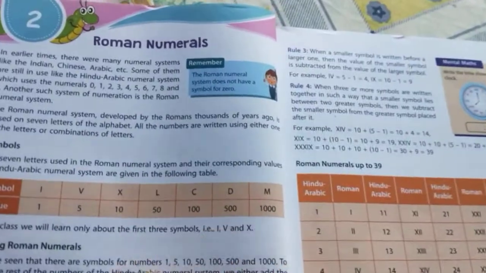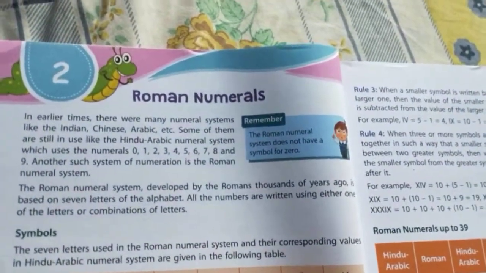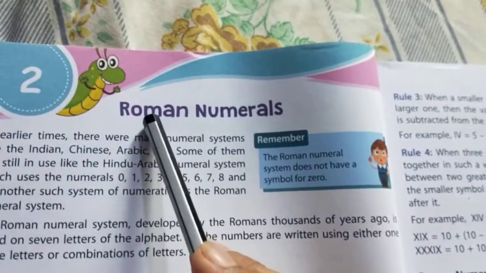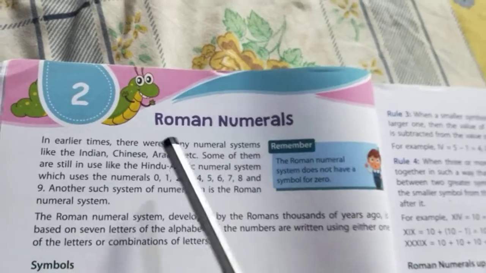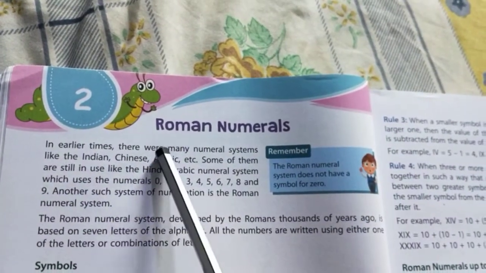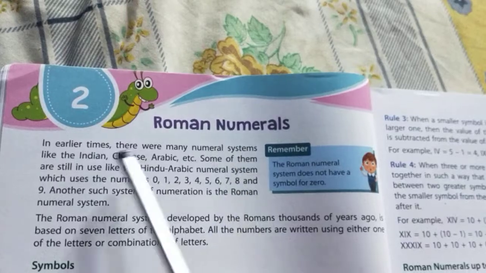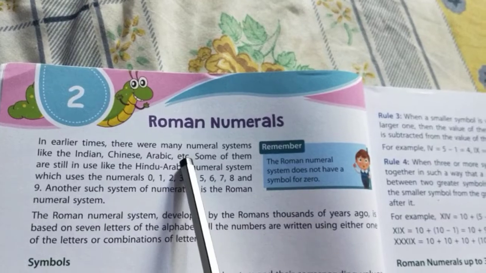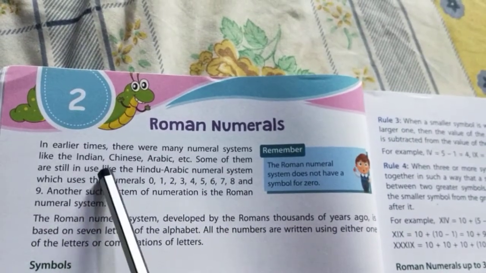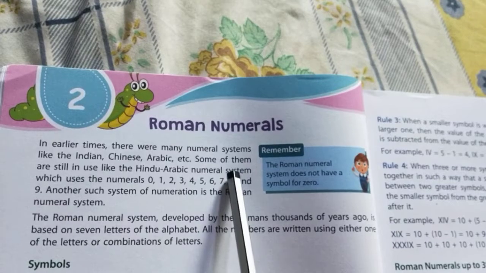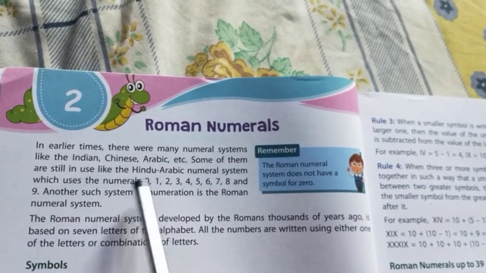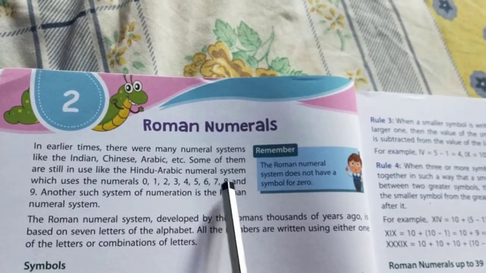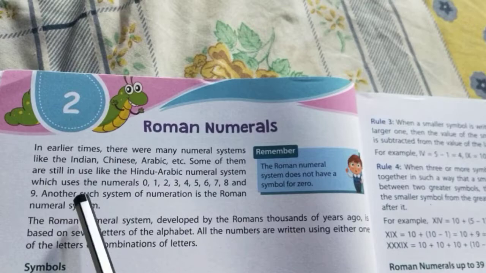Okay, so we'll be starting the second chapter today, and the title of the chapter is Roman numbers. In early times, there were many numeral systems like the Indian, Chinese, Arabic, etc. Some of them are still in use, like the Hindu-Arabic numeral system, which uses the numerals 0, 1, 2, 3, 4, 5, 6, 7, 8, and 9.